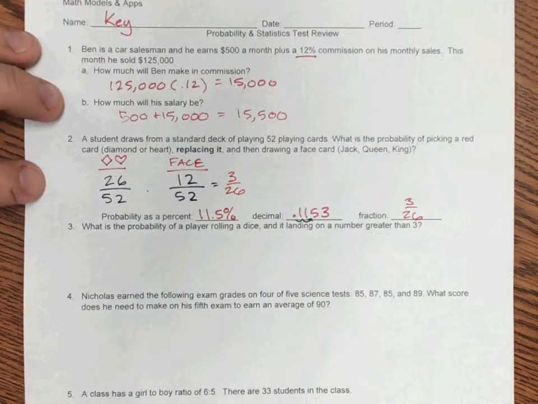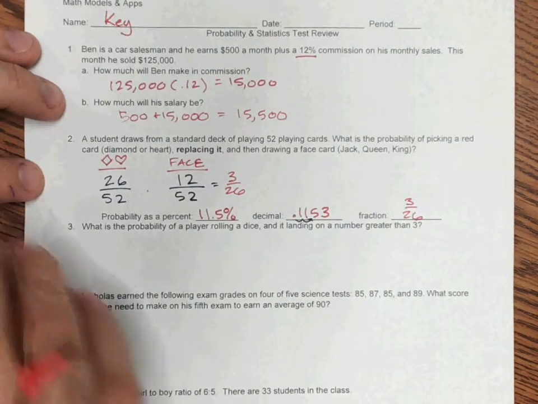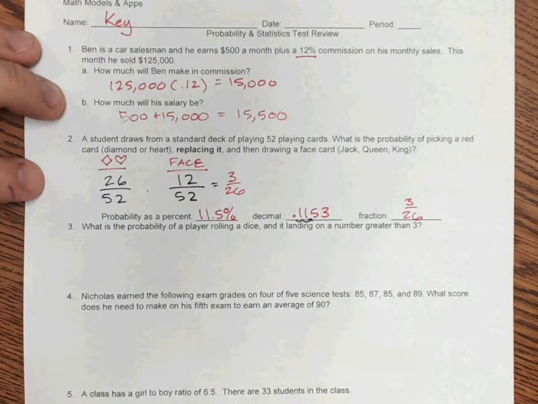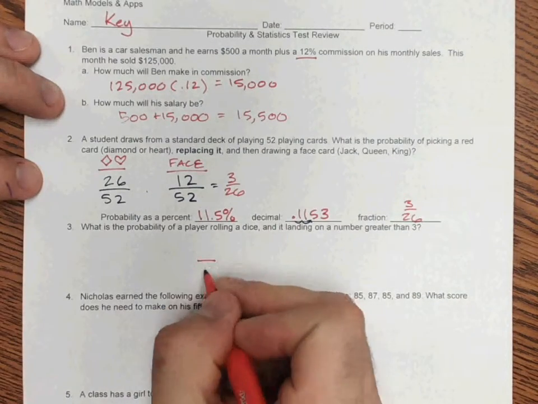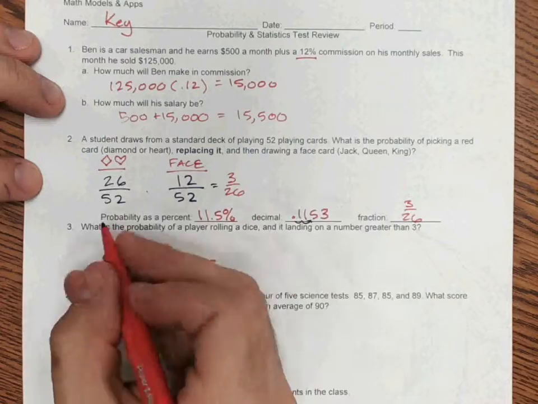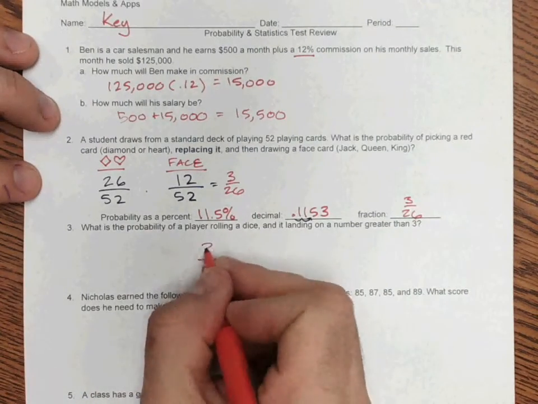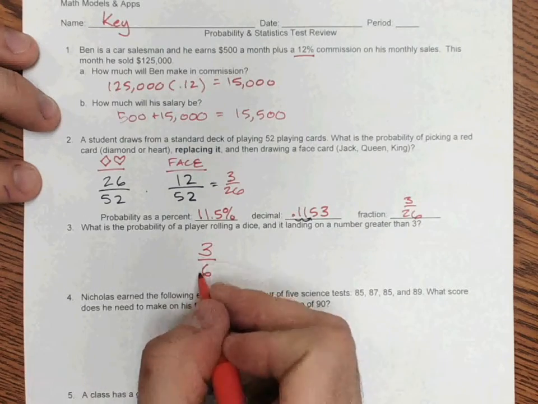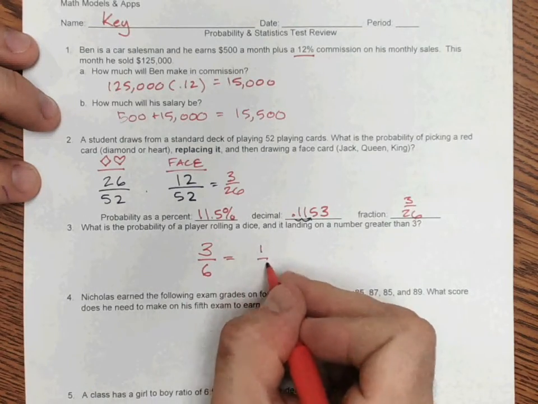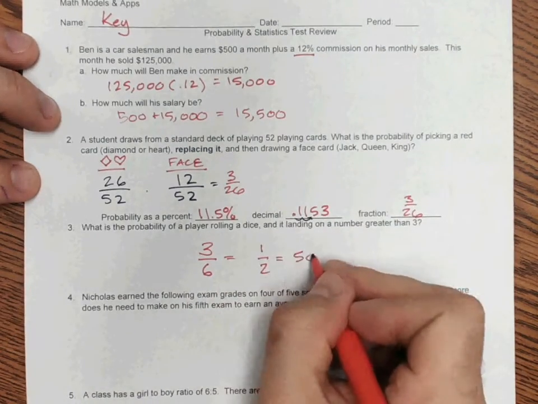What is the probability of a player rolling a die and it landing on a number greater than 3? Well, a die has 6 sides. The numbers greater than 3 are 4, 5, and 6, which means that there are 3. 3 divided by 6 is going to be 1/2, or 50%.